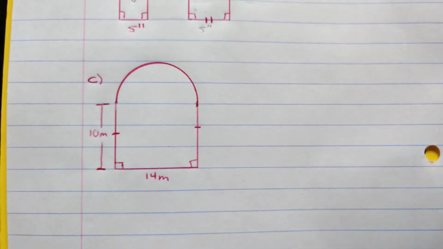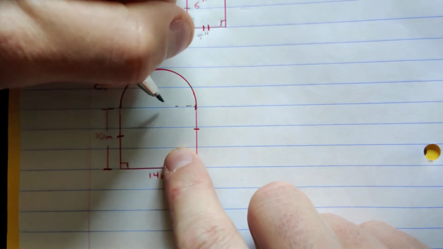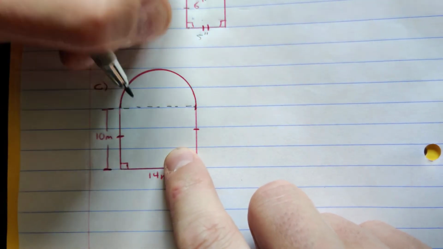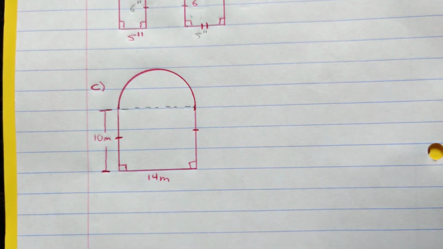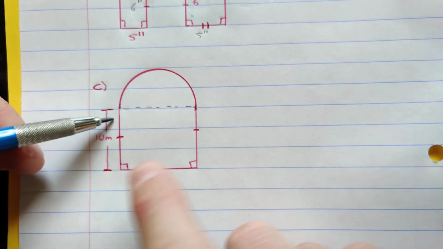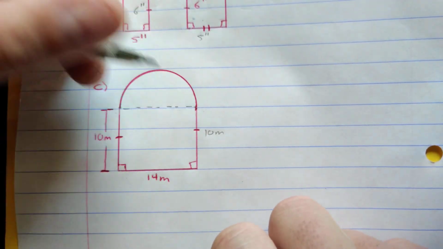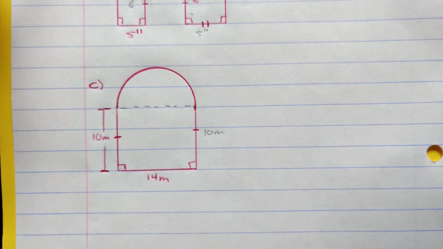One more. Here we got looks like essentially a semicircle here, so half a circle on top of a rectangle of sorts. So this side here, 14 meters. This side here, 10 meters. This side's the same. This is also 10 meters. But what about the perimeter around the circle? Well, it's half a circle.